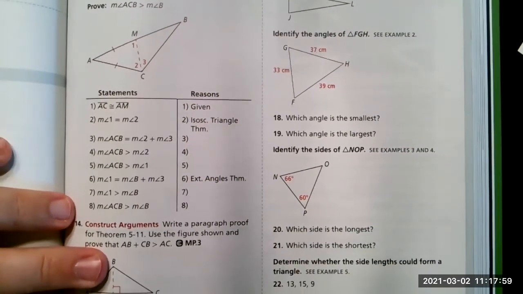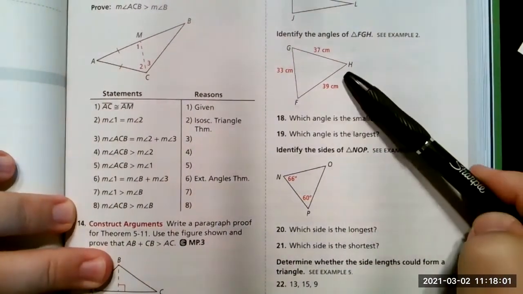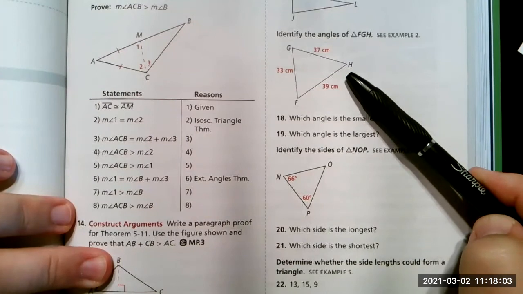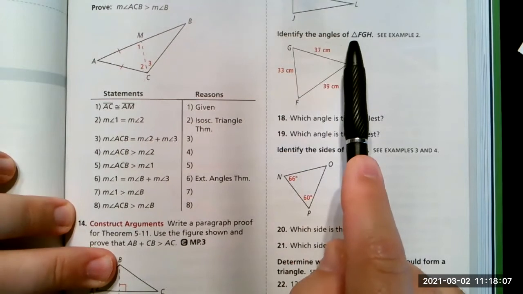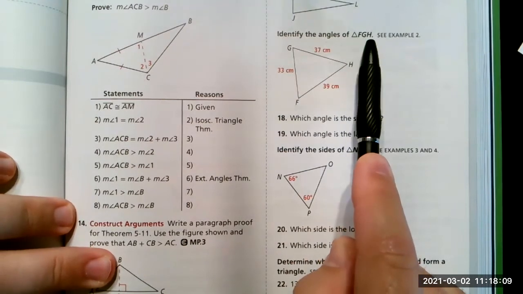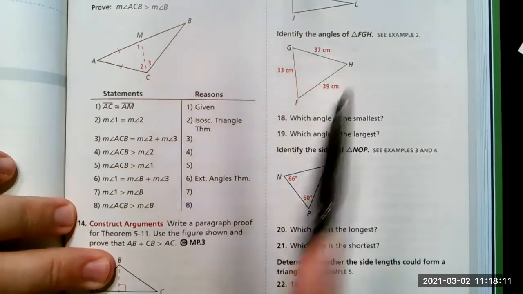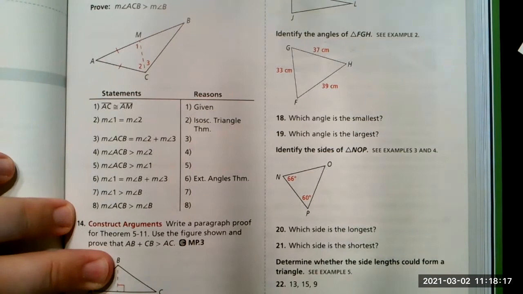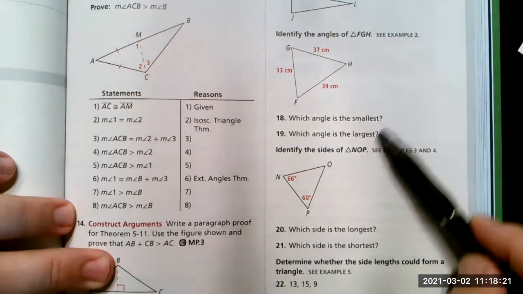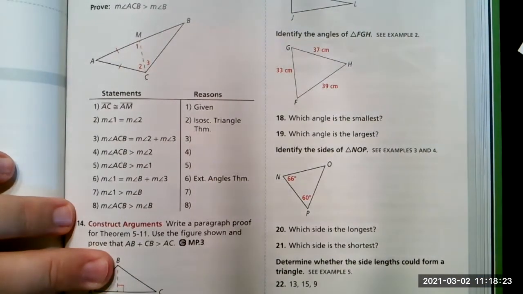So for the next section, it looks like we're going to use this for at least 18, maybe, yep, 18 and 19. So identify the angles of triangle FGH. I don't think they're asking for the angles, because we'd have to use trigonometry to actually come up with them. I think what they want is just which side is largest versus smallest. And now that I look ahead, that's what they're looking for.